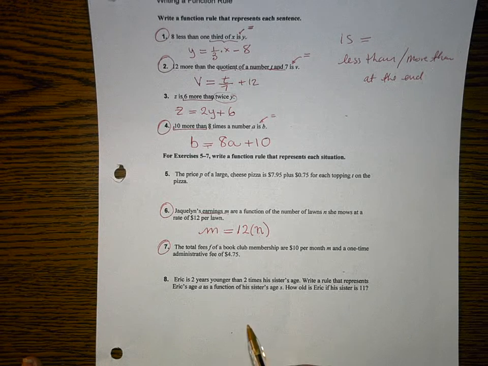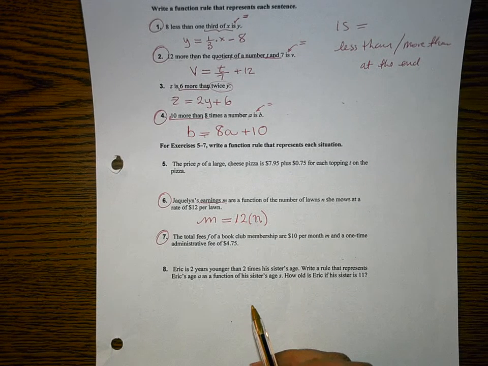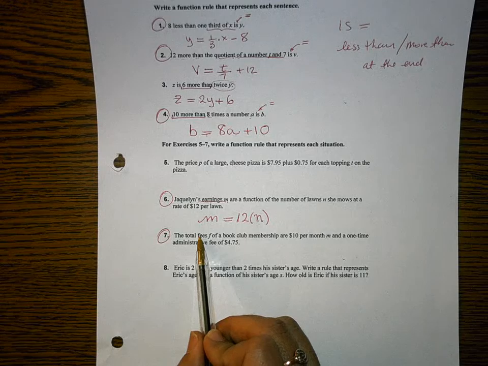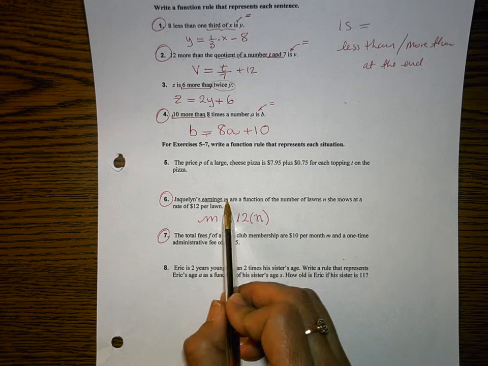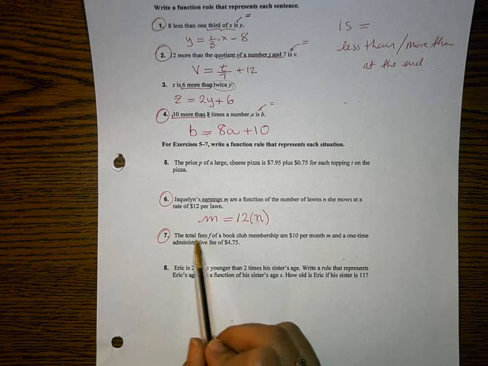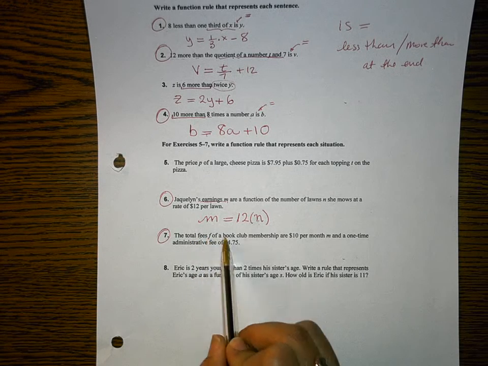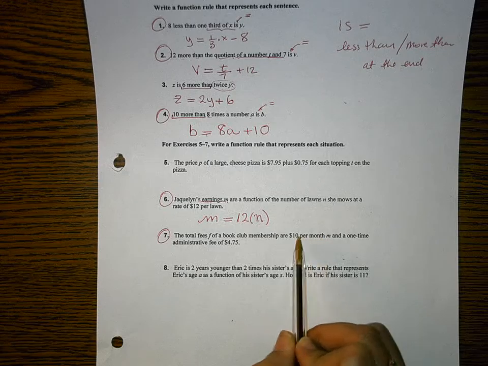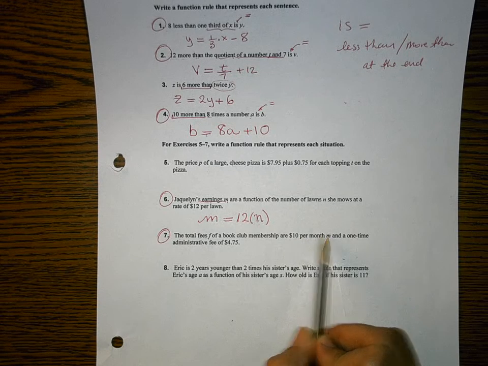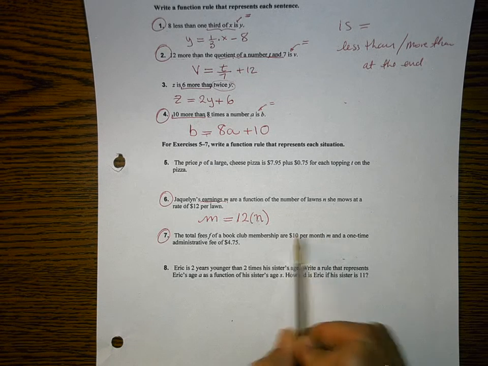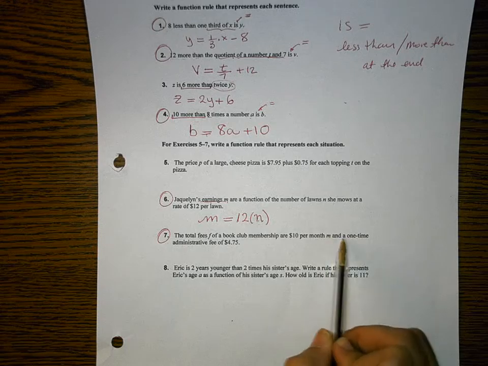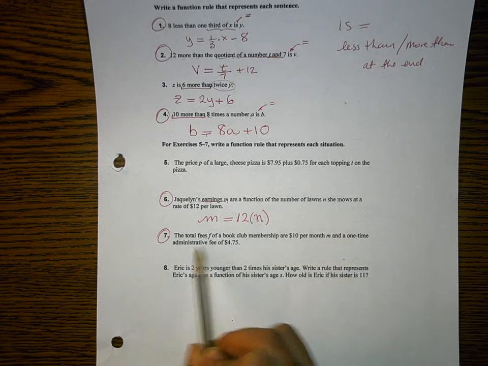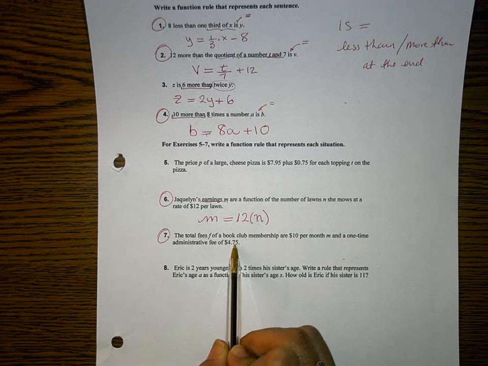Okay? One more. It says the total fees, F, they want us to use the letter F for fees. That makes more sense than M for earnings. So the total fees, F, of a book club membership are $10 per month. So for every month you go to this place, you're going to pay $10. $10 times the month. And a one-time administrative fee of $4.75.